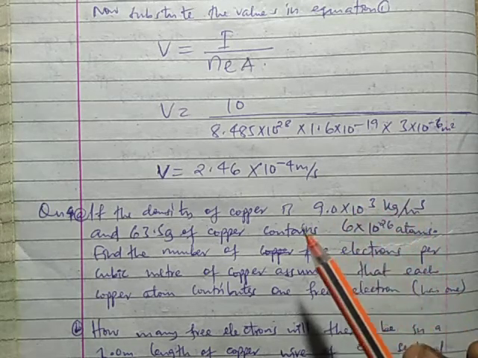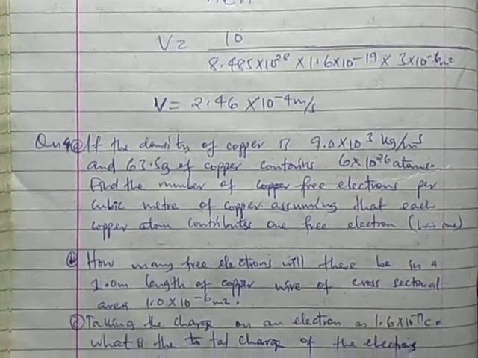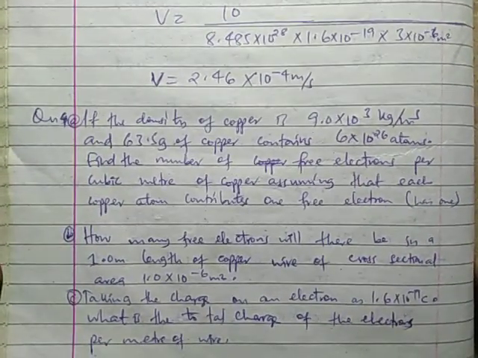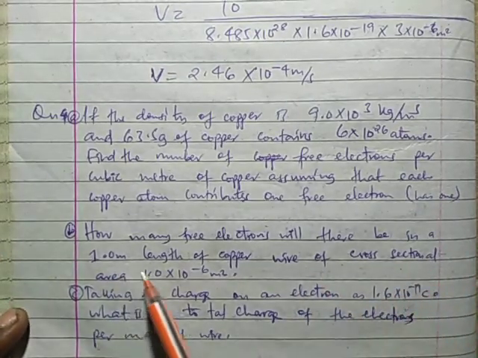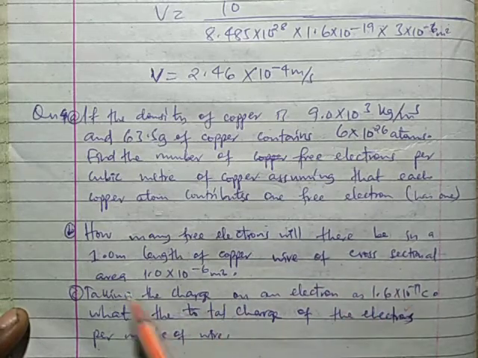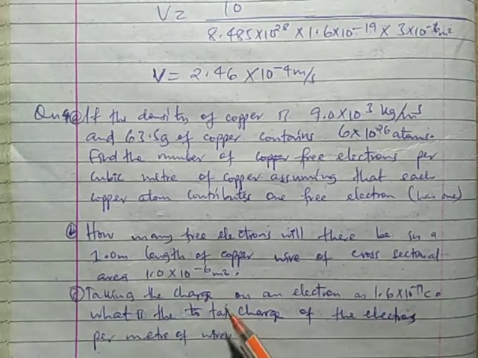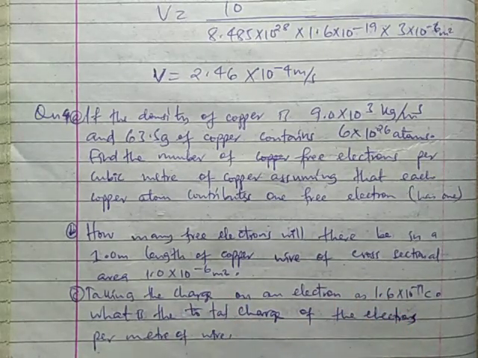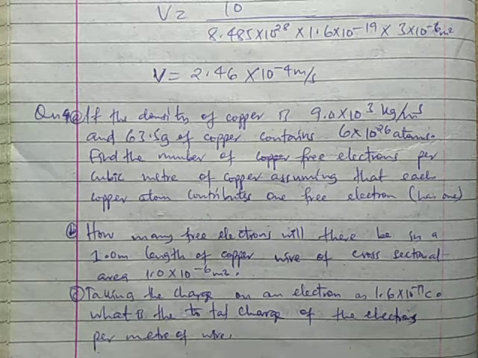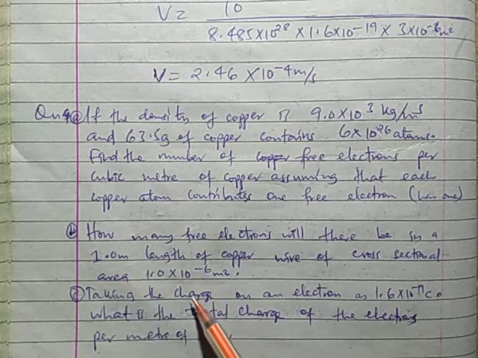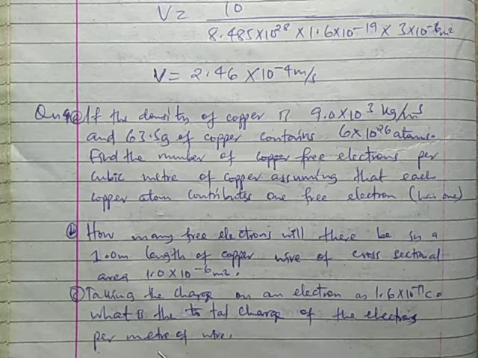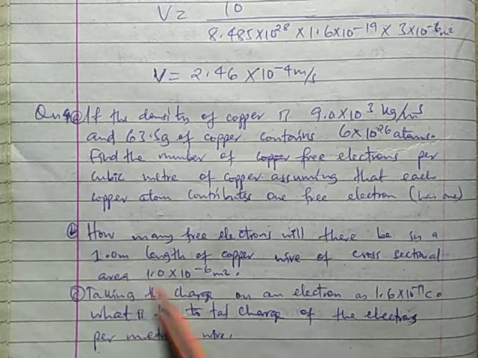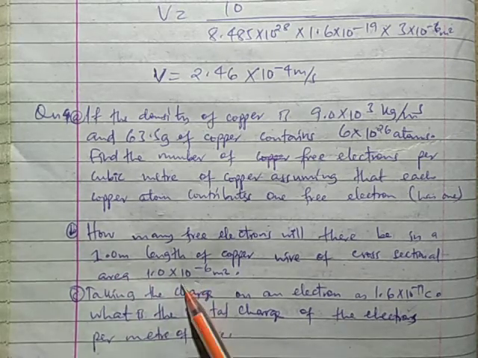hiyo n. Swali linalofuata wanauliza kwamba how many free electrons will there be in 1.0 meter length of copper wire of cross sectional area ni hapa. Kwa maana yake tumeshapata electrons ambazo zinaweza zikawa kwenye 1 meter cubic. Sasa kama umepewa tayari cross sectional area na length, tutafanya comparison, tutapata hilo jibu. Maana hii tumeshapewa length pamoja na cross sectional area, tunaweza kupata volume yake ni ngapi.